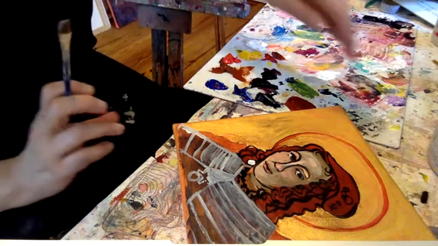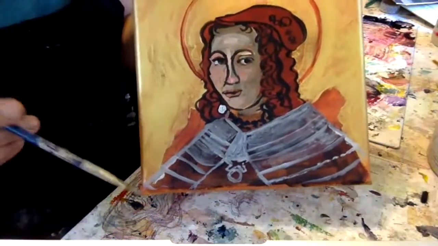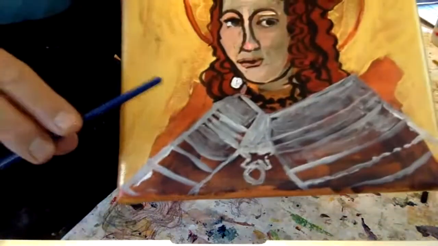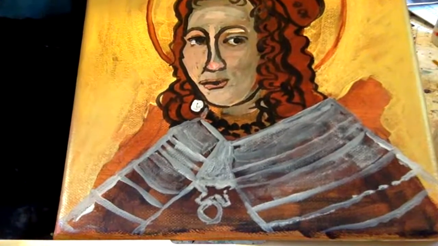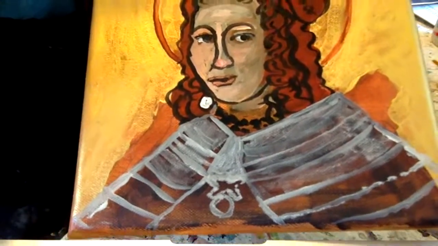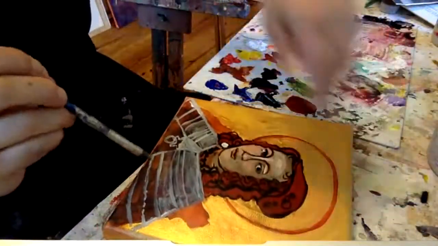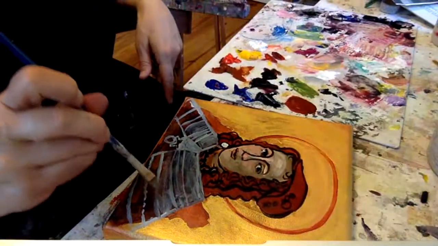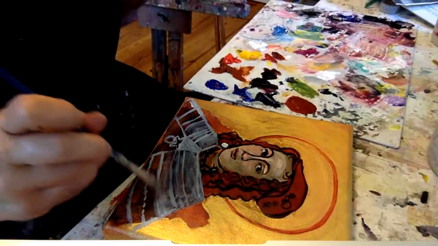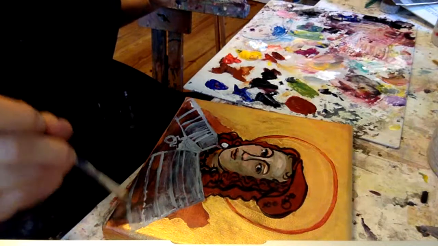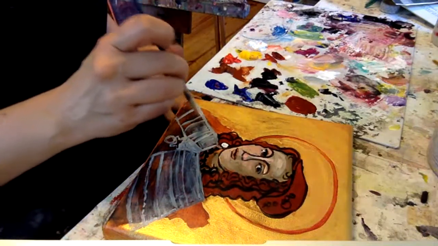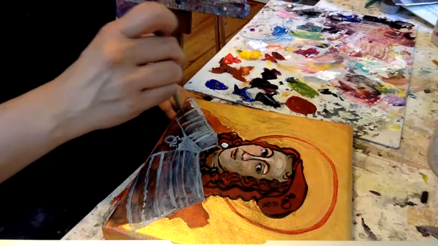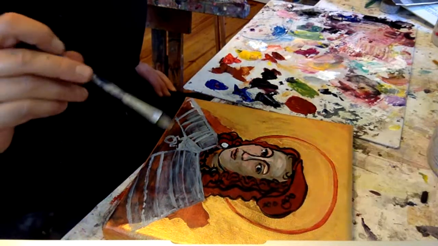So here, I'm going to just show you again. This is why I don't like to do this glazing technique on canvas, because you see the weave. Hopefully you can see that, and I don't like that. That's why this glazing technique works way better on a smooth board, on a panel, or even on paper, because you don't get distracted by the canvas weave.